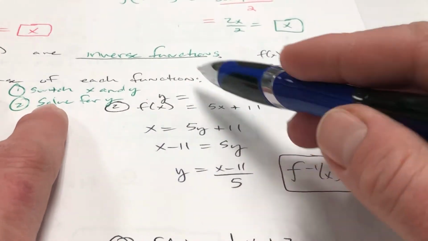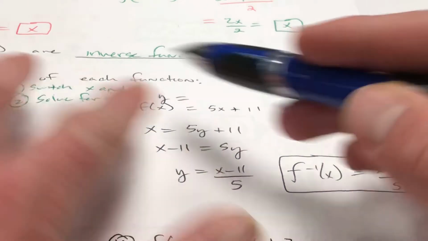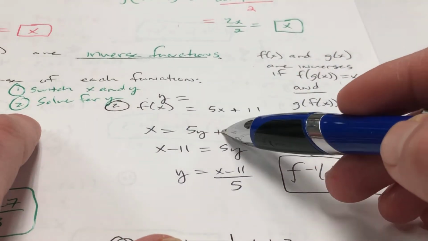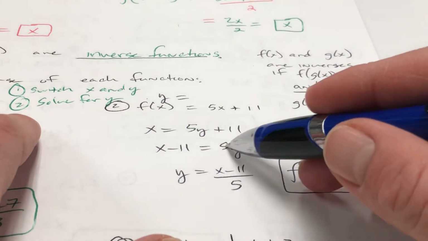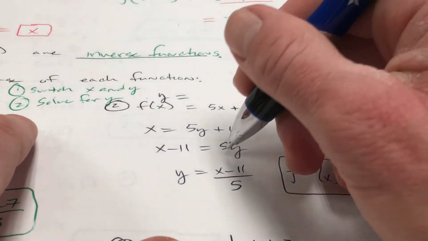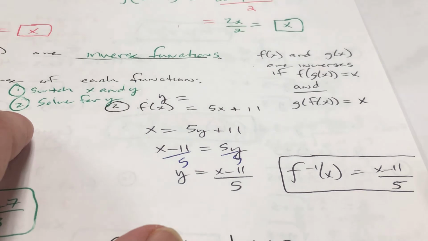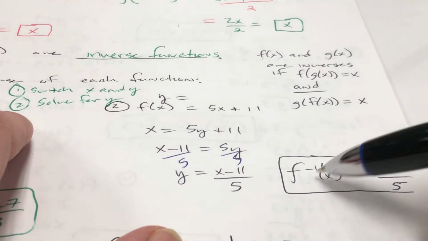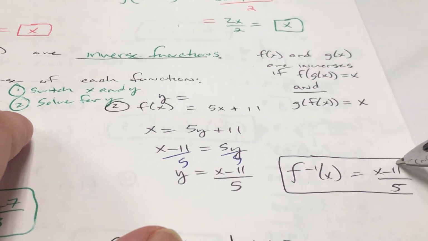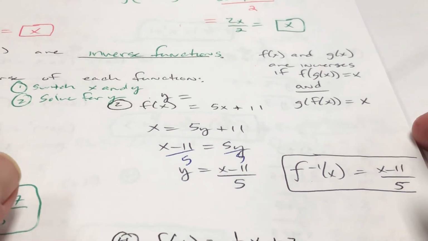All right, so again, y equals 5x plus 11. x and y switch. x equals 5y plus 11. I'm going to subtract 11 from both sides. And then I'm going to divide by 5. y equals x minus 11 over 5. f inverse of x is x minus 11 over 5.